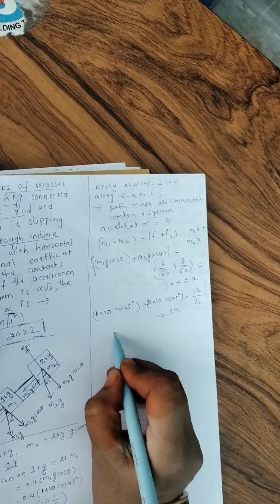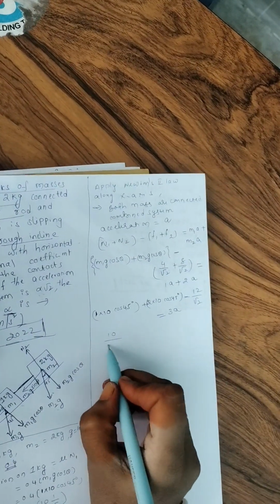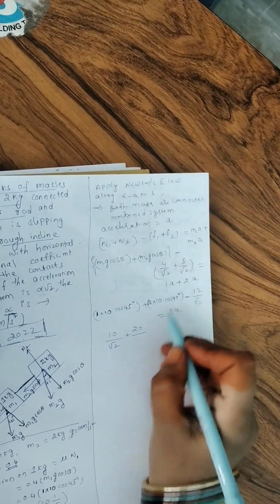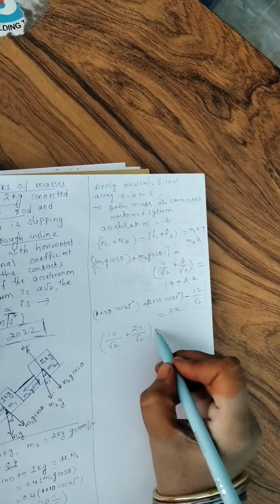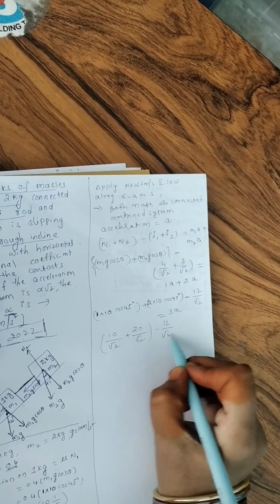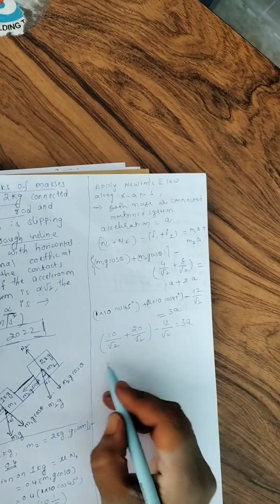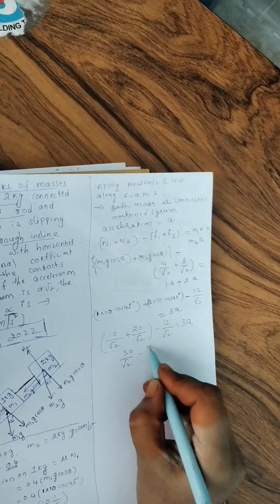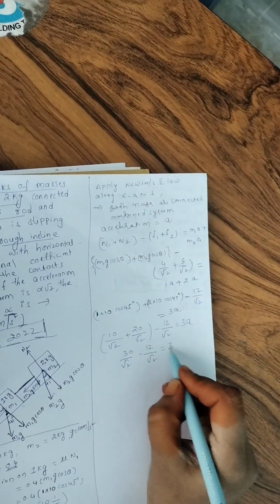Now 10 cos 45 is 10 by root 2, and this becomes 2 into 10, 20 cos 45, 20 by root 2, minus 12 by root 2 is equal to 3A. Right? Clear? 10 plus 20, 30 by root 2 minus 12 by root 2 is equal to 3A.